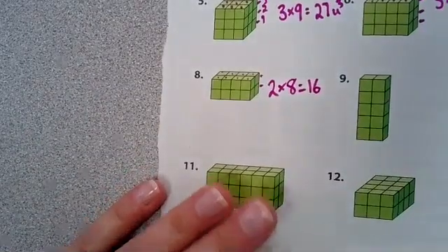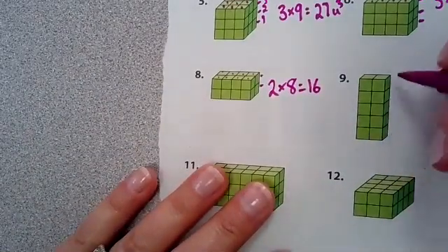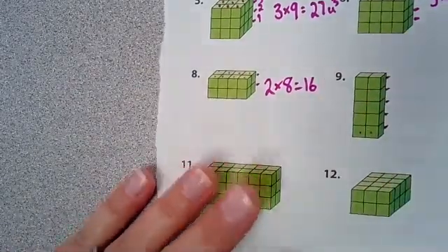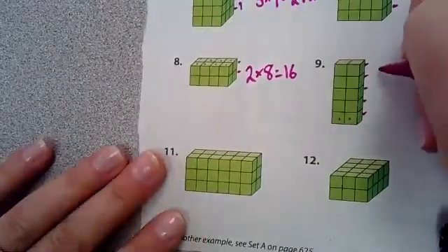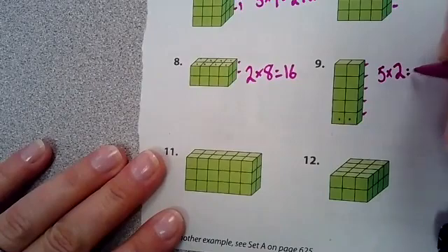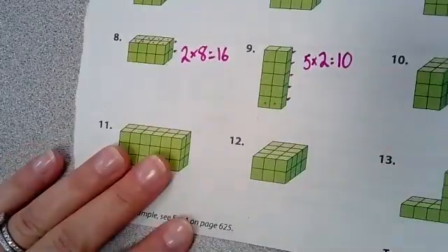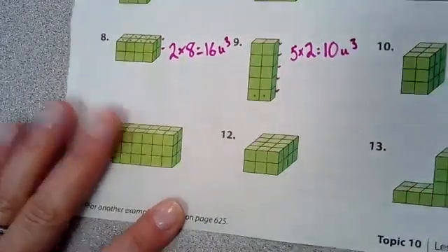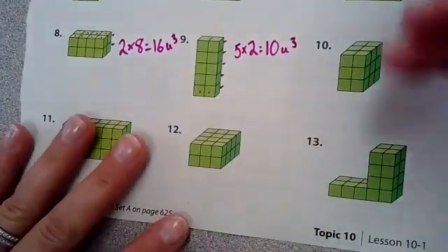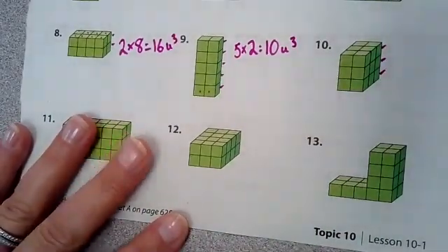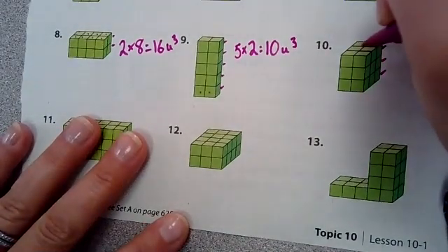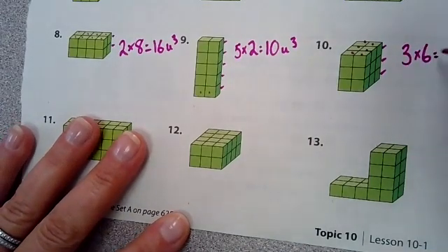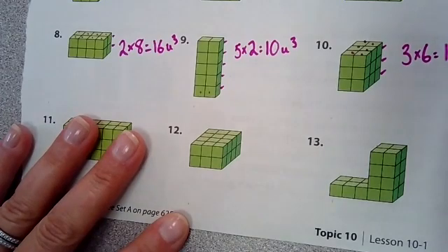All right, for this one, we've got 5 layers, and there are 2 blocks in each layer. So 5 layers times 2 in each is 10 in all. All right, let's take a look at this one. Oh, pardon me, remember that this is always units cubed, because they're cubes. Let's take a look at this one. We've got 3 layers tall, and each layer is 1, 2, 3, 4, 5, 6. So we've got 3 times 6 equals 18 units cubed.